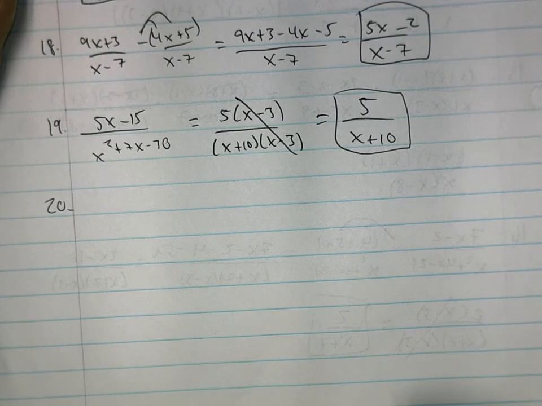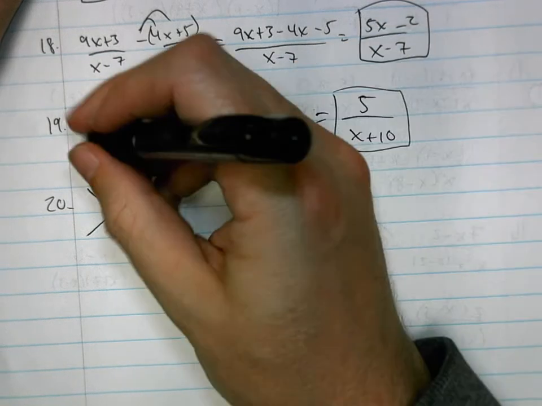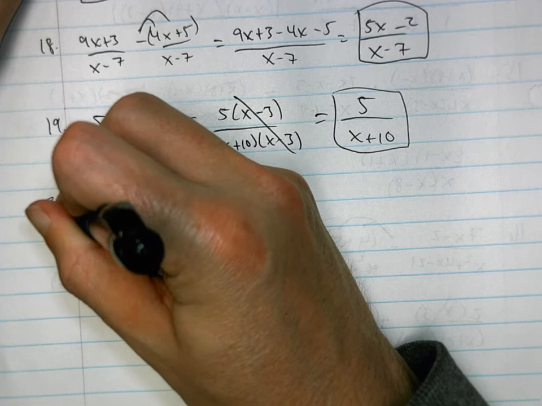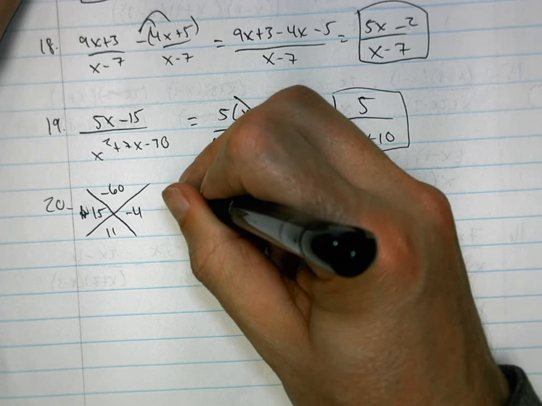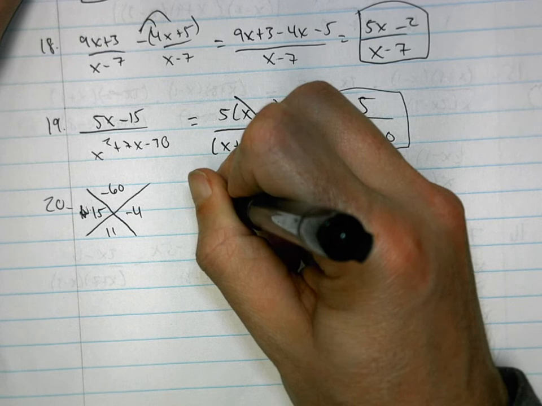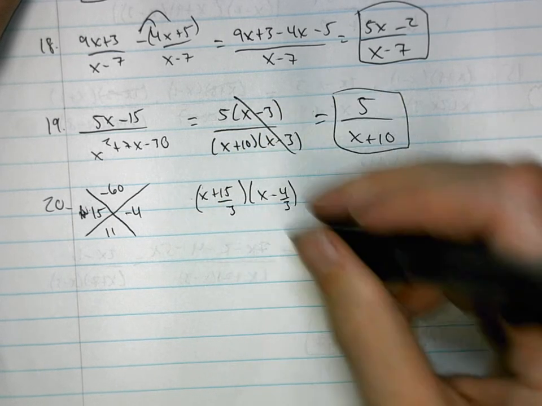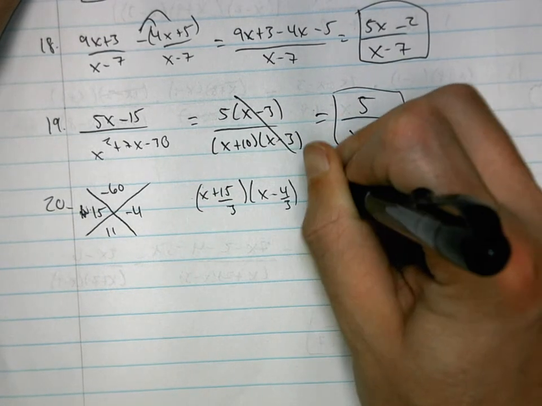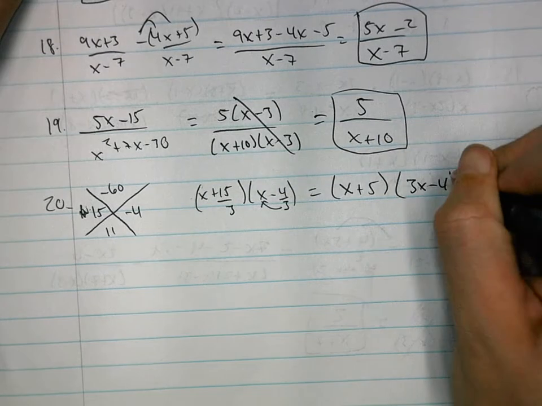Simplify, so let's factor the top. And again, don't have patience for guess and check right now. So negative 60, 11, that'd be a 15, negative 4. So the top factors into x plus 15 over 3, x minus 4 over 3. So x plus 15 over 3 gives you x plus 5. And then move the 3 up. This is 3x minus 4. That's the numerator of our fraction.